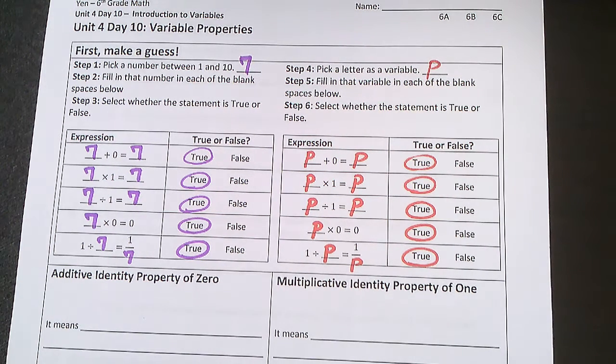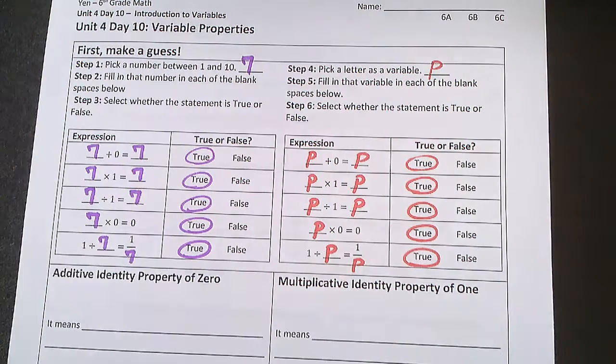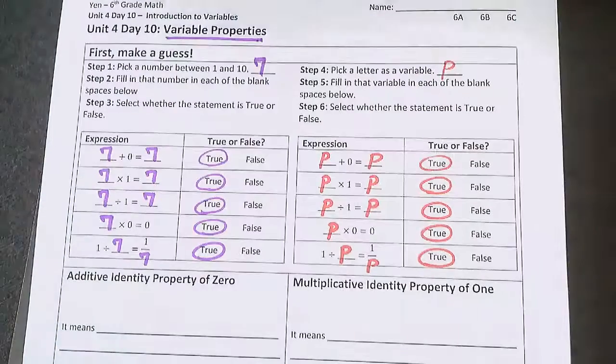Hello everybody, and welcome to the video notes for Unit 4, Day 10. And today we're going to be talking about variable properties.